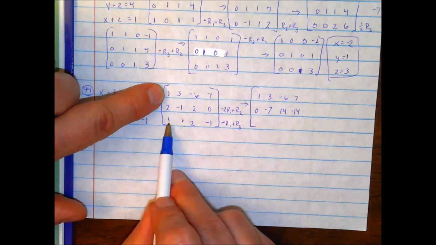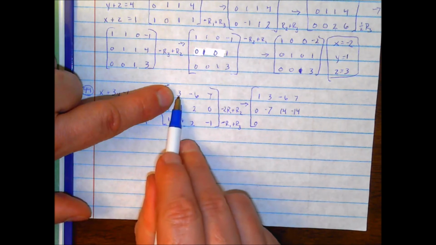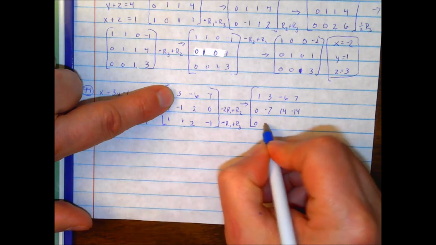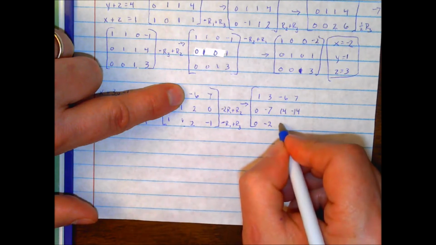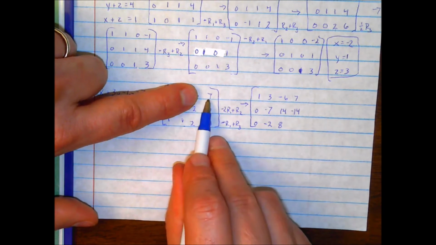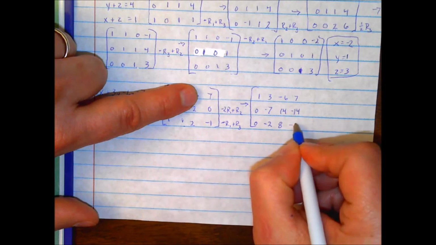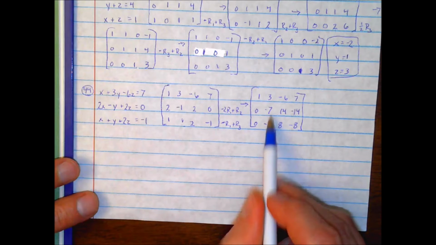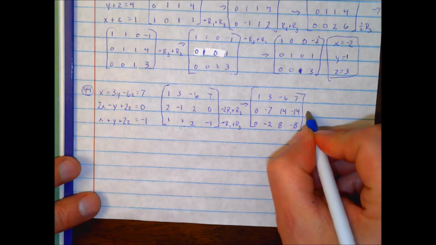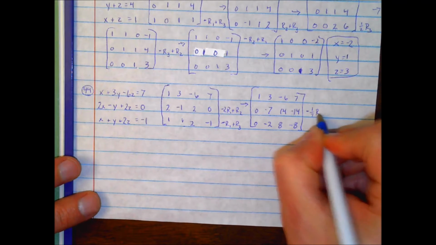Negative 3 plus 1 is negative 2. Negative 6 is 6. Plus 2 is 8. And negative 7 plus negative 1 is negative 8. Okay, let's get these to be 1s right here. So I'm going to multiply this by negative 1/7. And this one by negative 1/2.